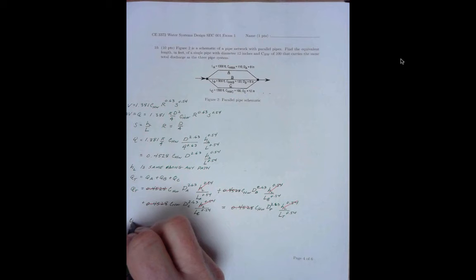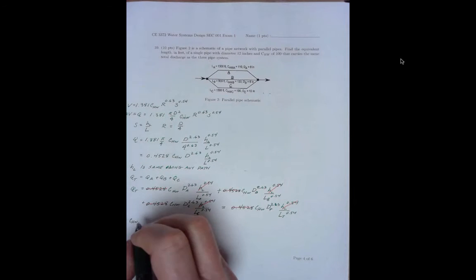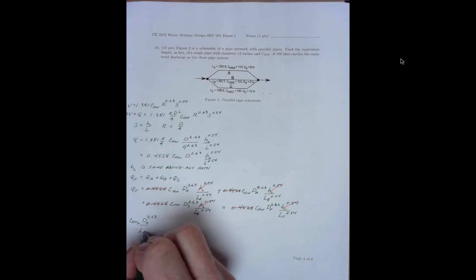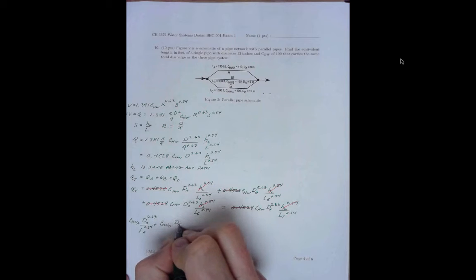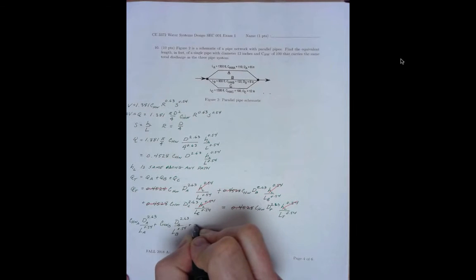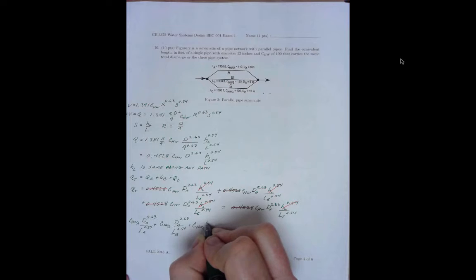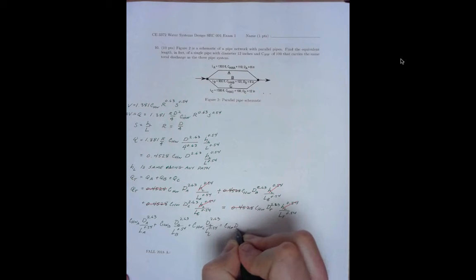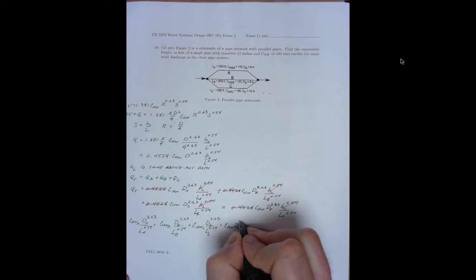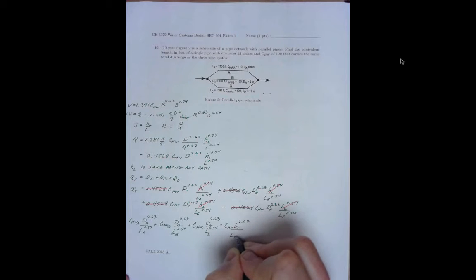So I have C sub HW for pipe A, diameter of pipe A to the 2.63, divide by the length of pipe A to the 0.54, plus C sub HW of pipe B, diameter of pipe B to the 2.63 over length of pipe B to the 0.54 power, plus C sub HW pipe C, diameter of pipe C to the 2.63 divided by length of pipe C to the 0.54 equals C sub HW of the total pipe to the 2.63 power divided by length of the total pipe to the 0.54 power.